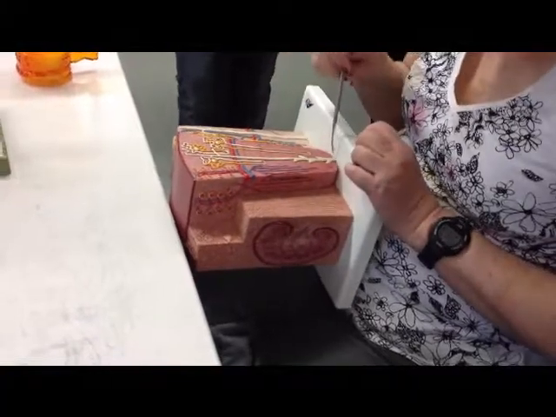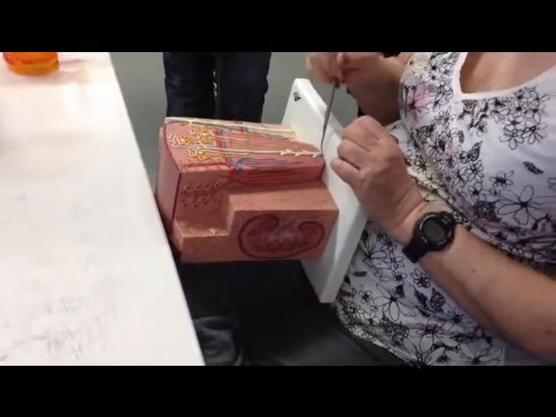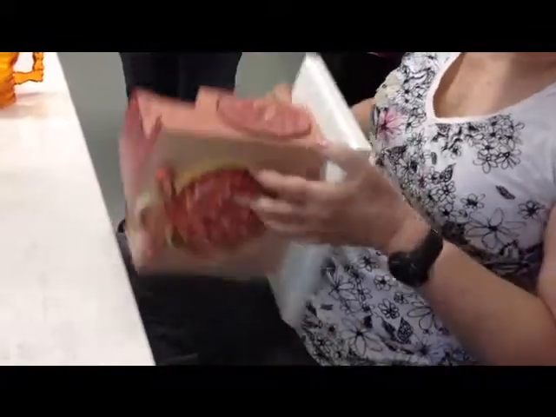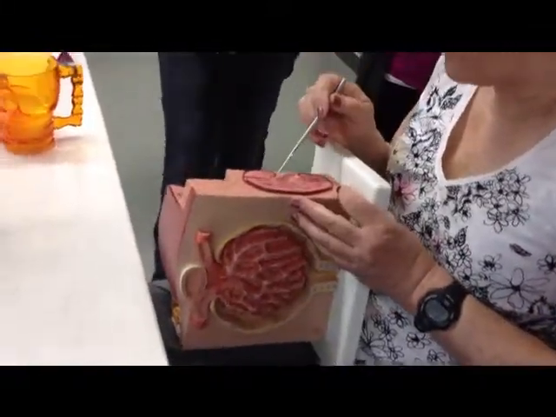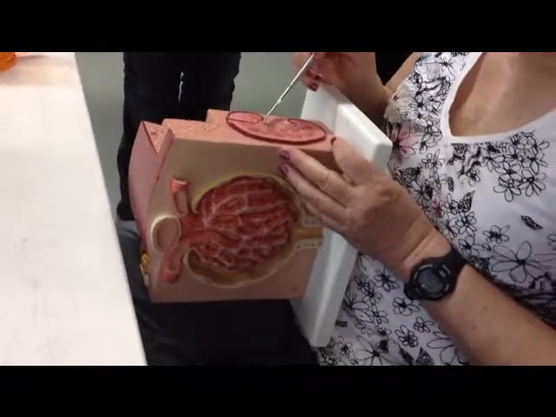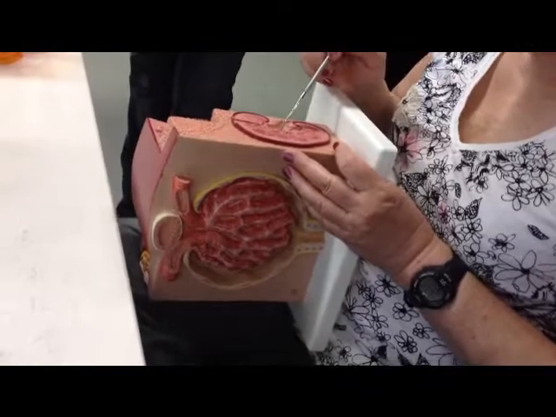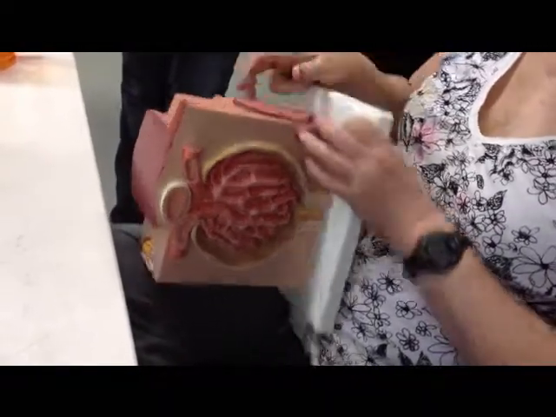By the time the filtrate reaches here, it's a done deal. That is urine. It doesn't change anymore. Then it's going to be collected into the, what is the tip here? Minor calyx, renal pelvis.